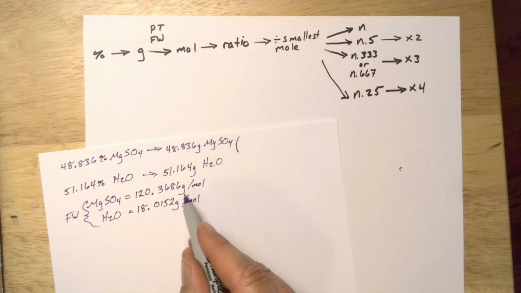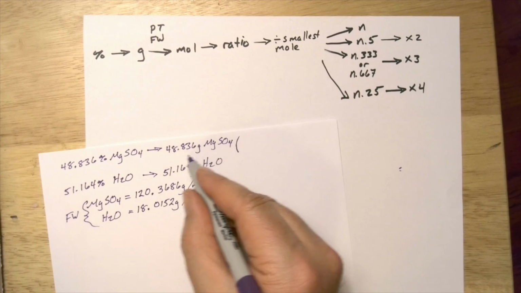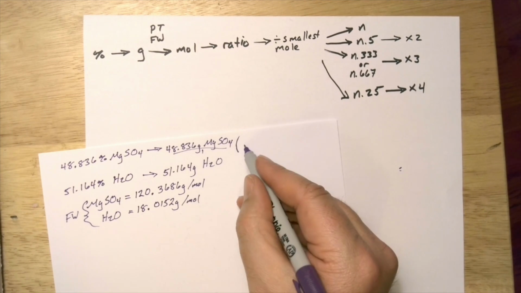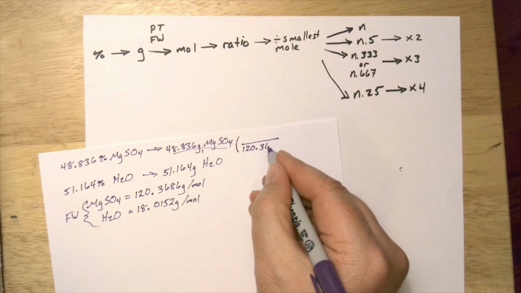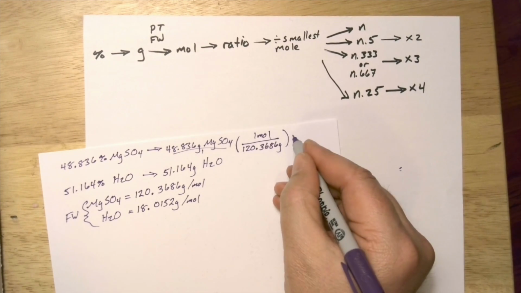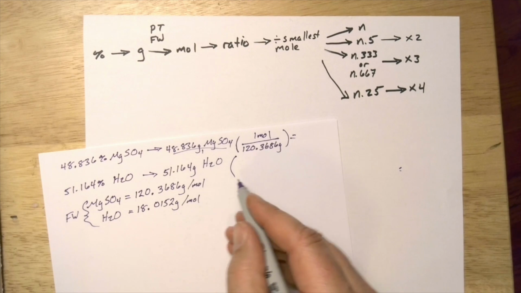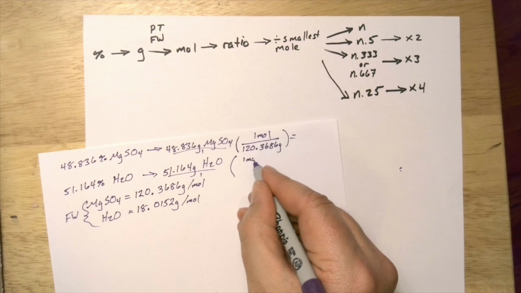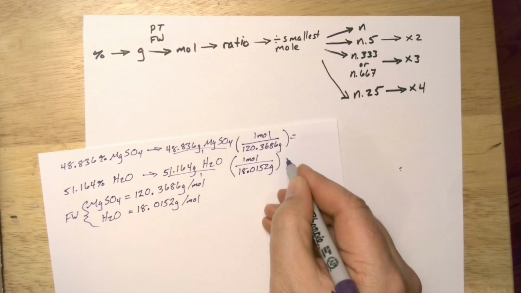Now this is unit grams per mole, or it's basically saying this many grams is equal to 1 mole. Since grams is already over 1, I need grams on the bottom. So that means I need to put 120.3686 grams on the bottom. 1 mole will go on top. For water, same thing. This is how many grams for every 1 mole. This whole thing is over 1. So that means I need to put 1 mole on top and 18.0152 grams. Grams will cancel out.